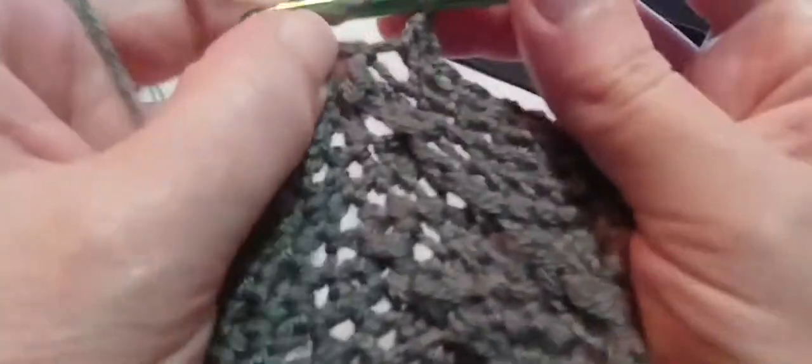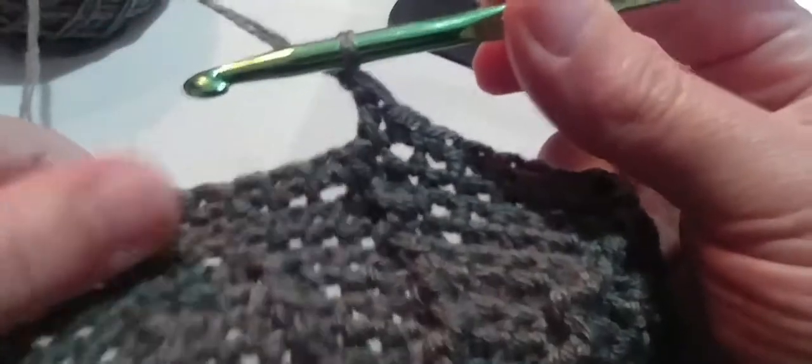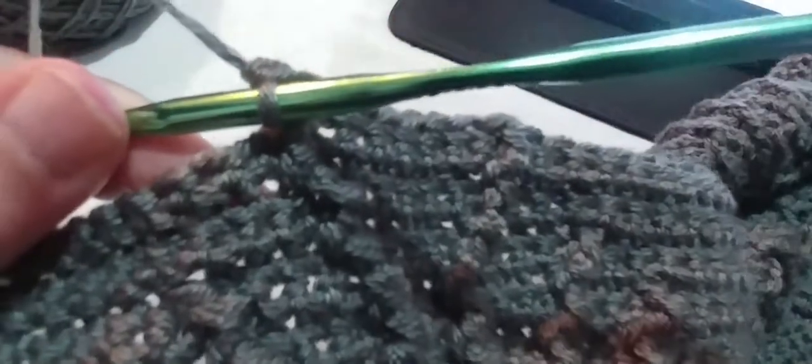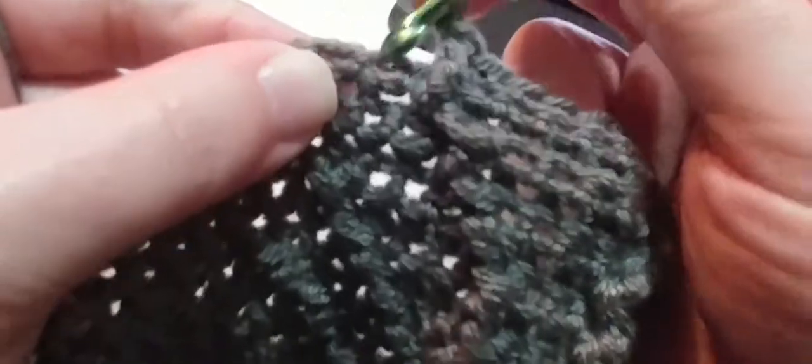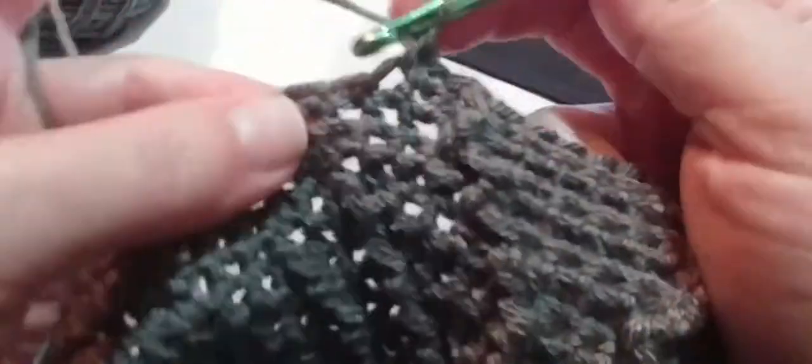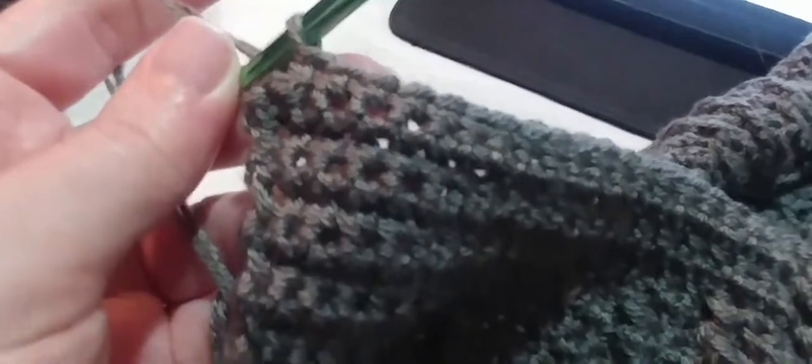One front post double crochet around this next post. Okay, yarn over and locate this next post. Go in and out through the front and make a double crochet. And now we need to make 20 single crochets. Okay, so go into the very first single crochet right here. Give me 20 single crochets all together. I'll meet you back here at number 20. And 20.